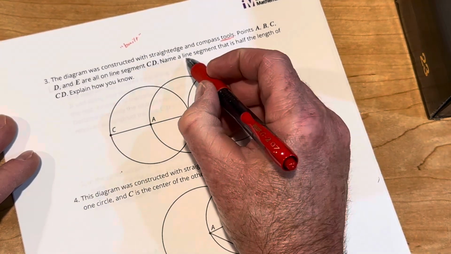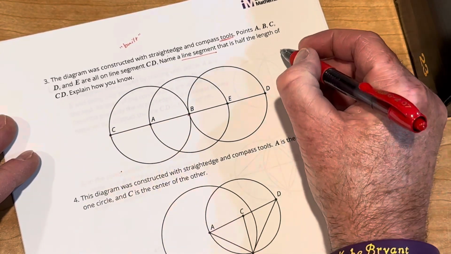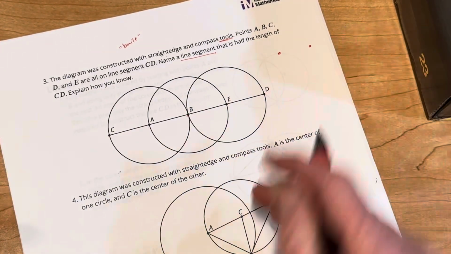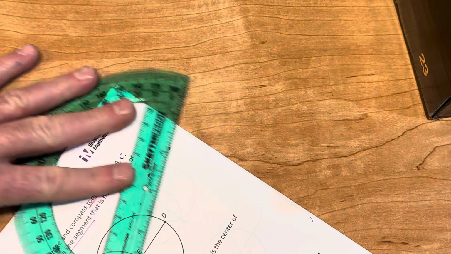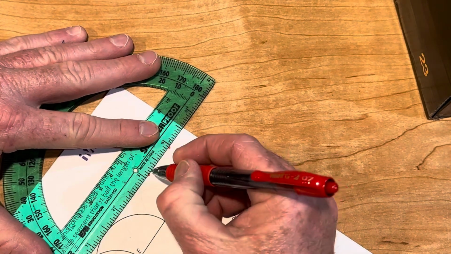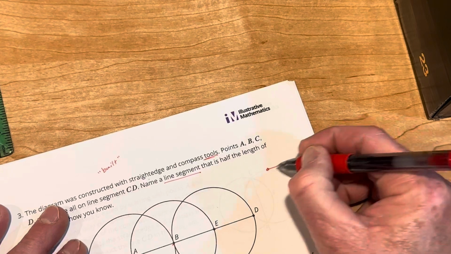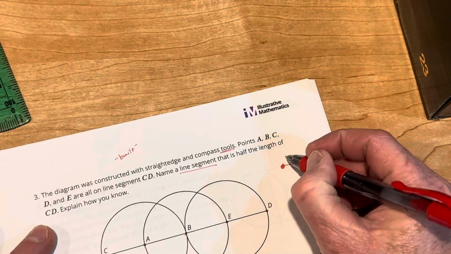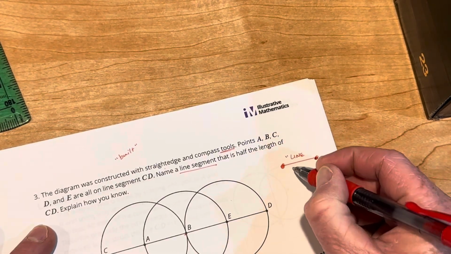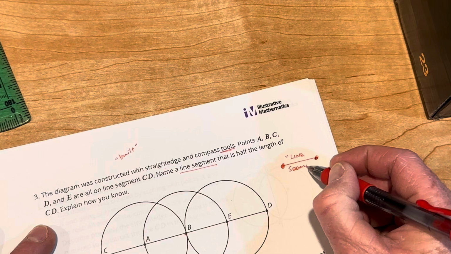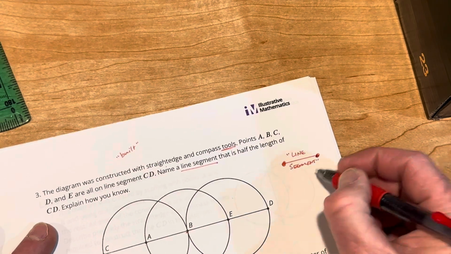Now remember, a line segment, point, line between them. And I'll just correct for human error, draw your points real big. This is known as a line segment. So 2 points.